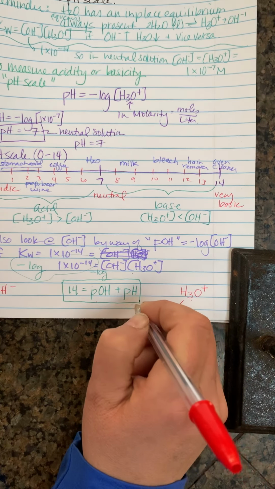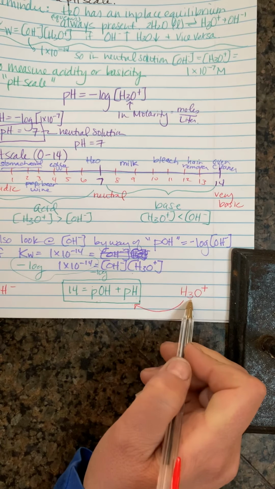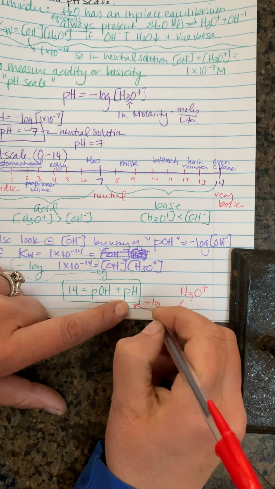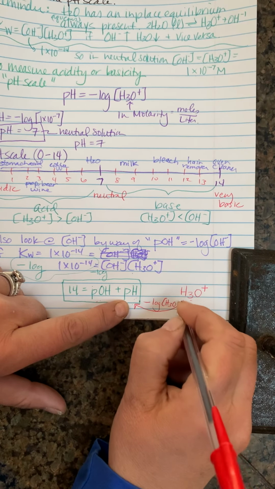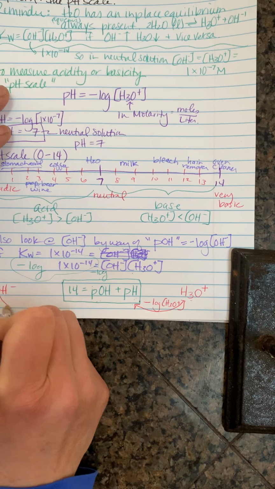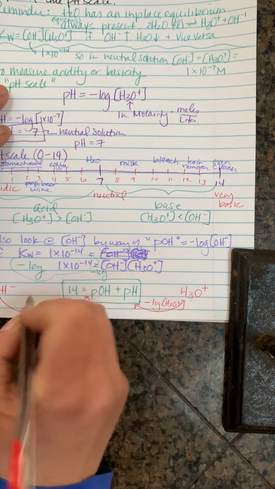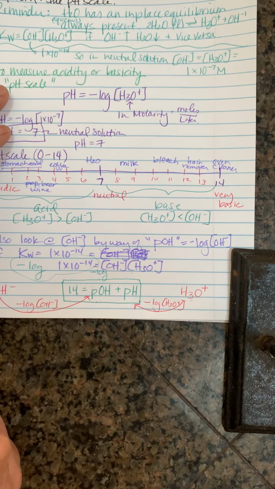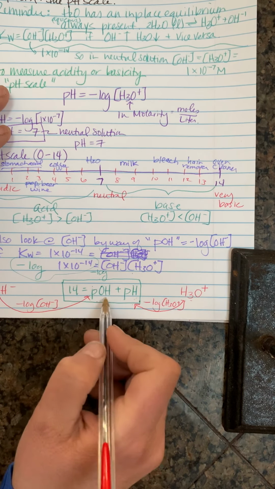If we want to go from the hydronium to pH, we take the negative log of the concentration of the hydronium. And if we want to go to the pOH, we take the negative log of the hydroxide concentration, and that would get us to pOH.